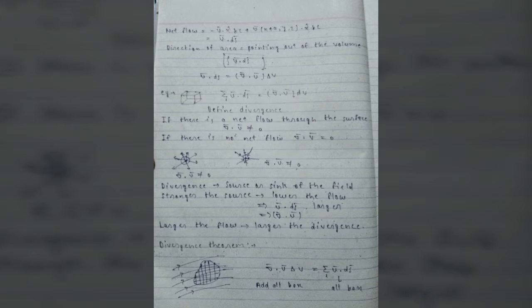On the other hand, if I see a pipe, although its area may change, the net flow through any small volume is 0, so divergence at any point is 0. So, I hope this gives you a picture of what divergence is, and divergence is immediately related to the source or sink of the field, and the stronger the source, which also includes the sink, which is negative source, the more the flow.